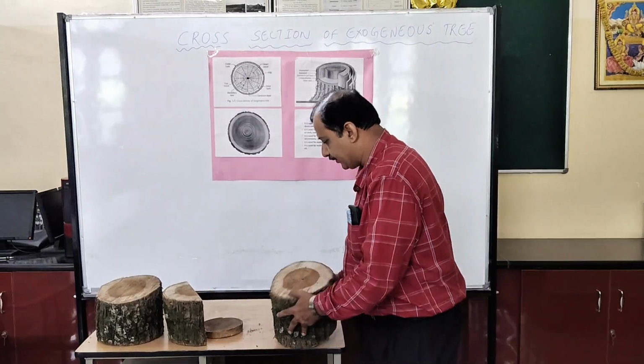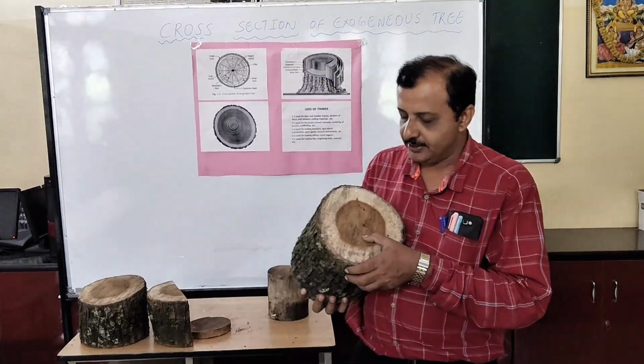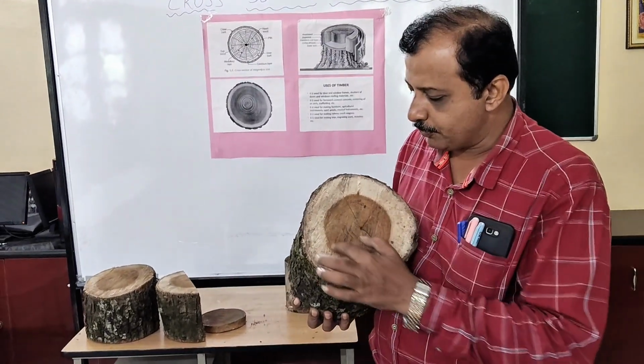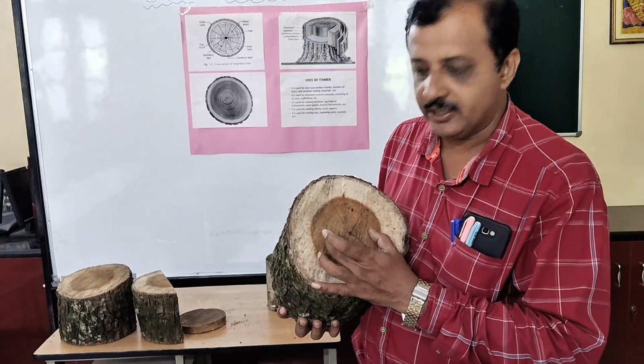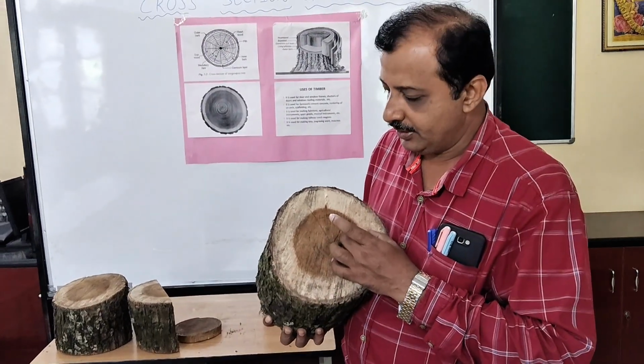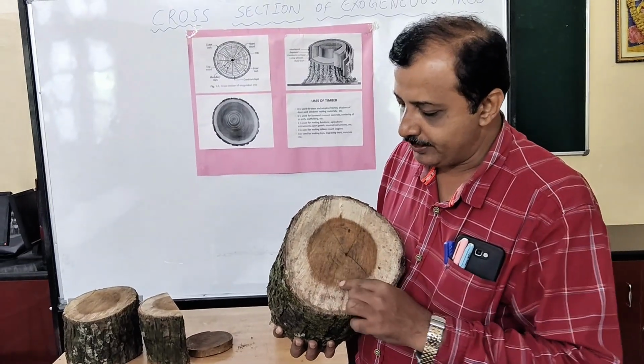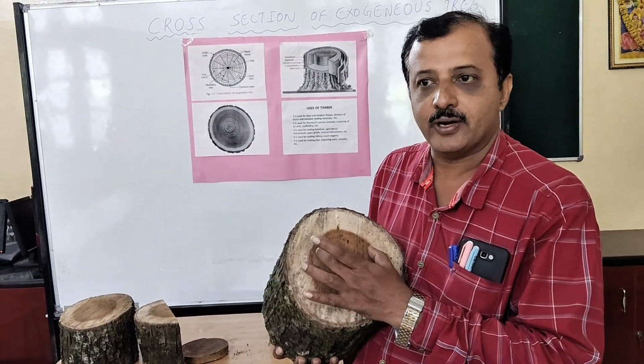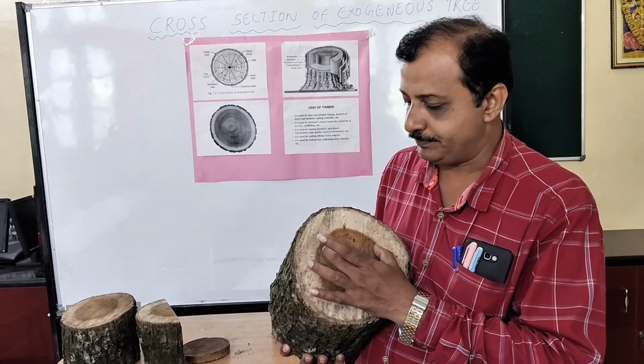You can see here the sapwood portion and the heartwood portion. This portion is the heartwood, which is dark in color, and this is the sapwood, which is very light in color. We can't use this sapwood because it contains a lot of moisture.